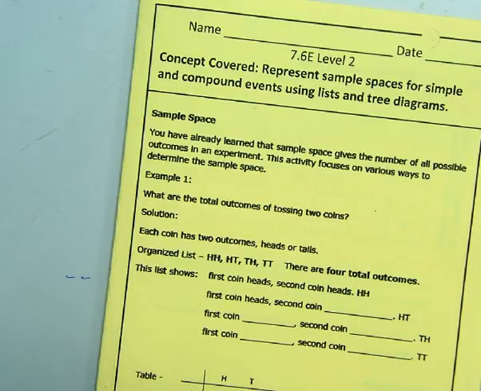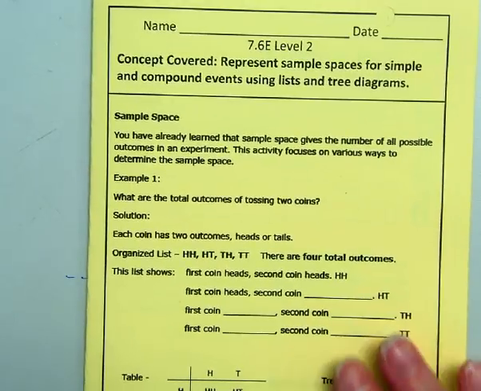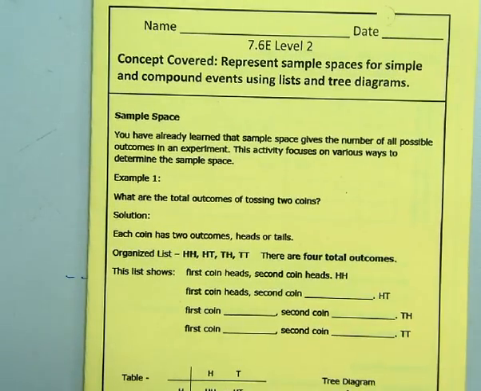All possible outcomes in an experiment. This activity focuses on various ways to determine the sample space.